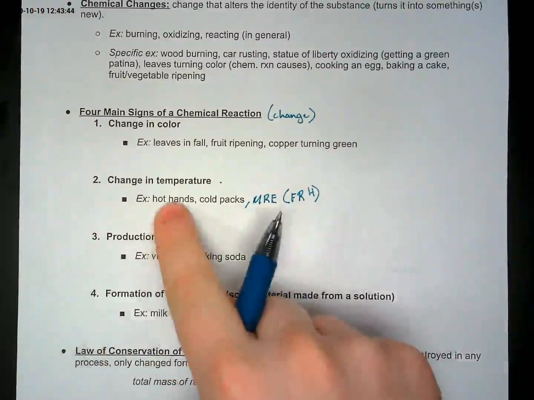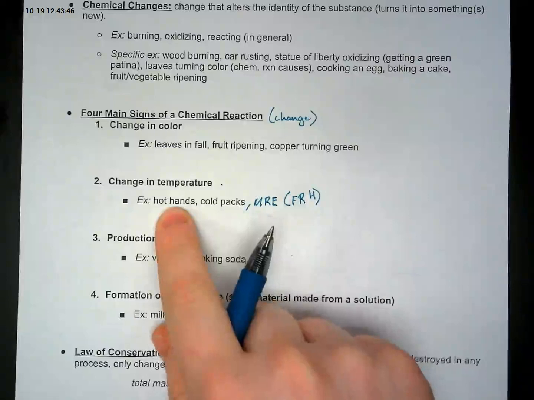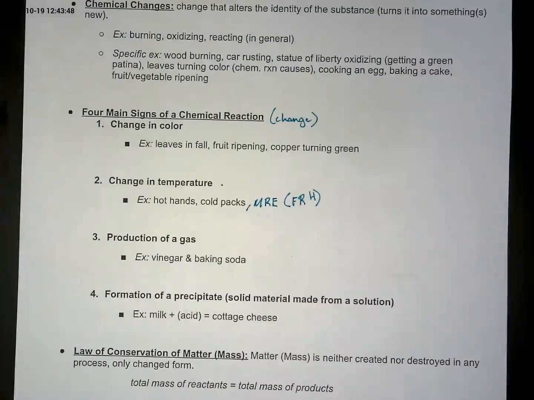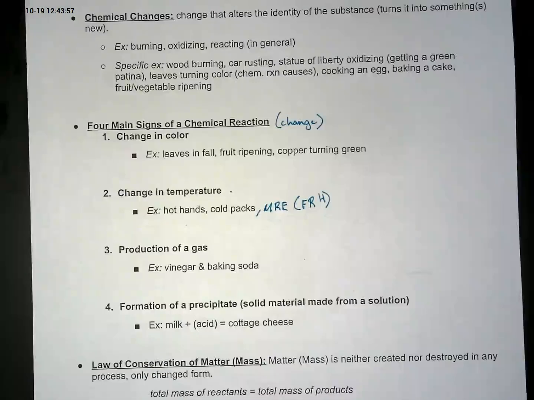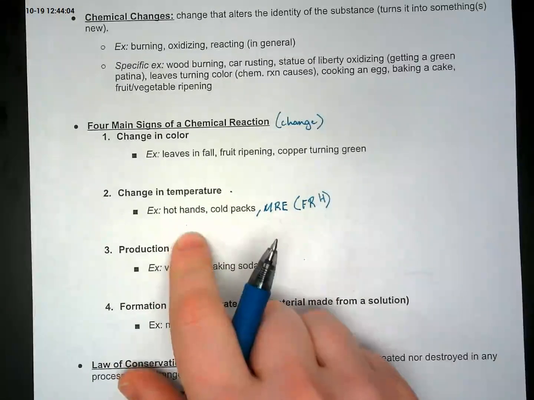It's very similar to hot hands, but for the most part, you put water in them, and the water reacts with a particular metal, and it boils the water, and you can heat up pretty much everything out in the middle of nowhere without a microwave and without fire. You can heat something up and eat something pretty warm. But that's a chemical change that's happening there.